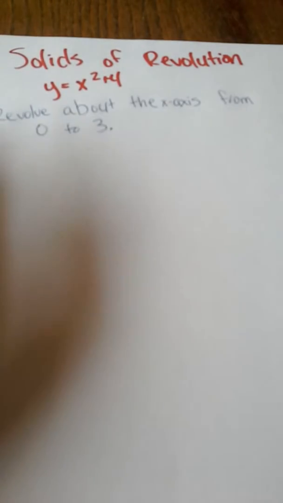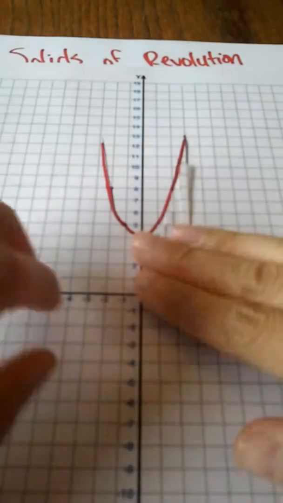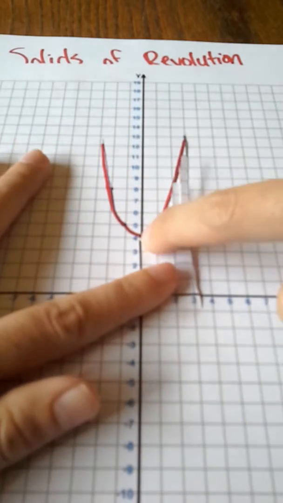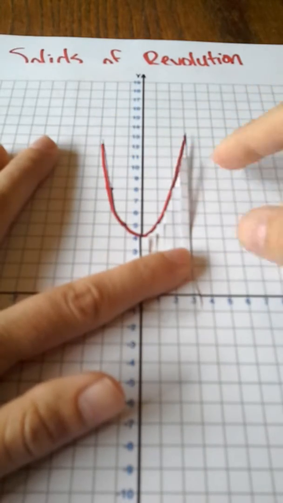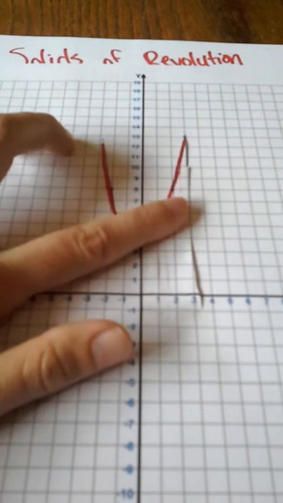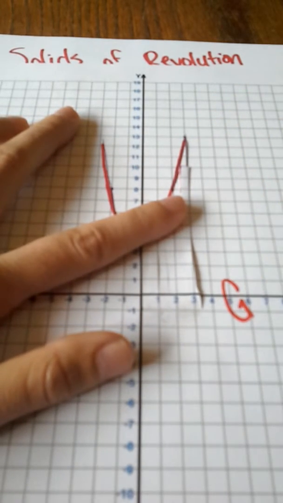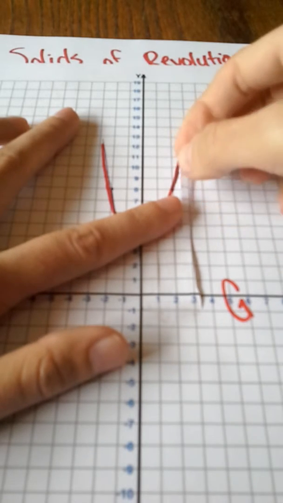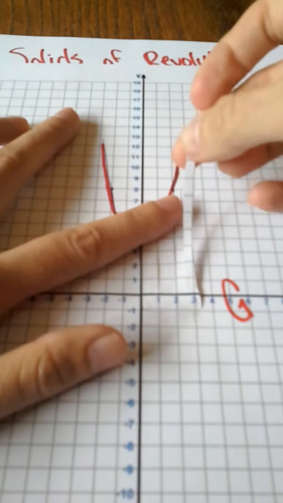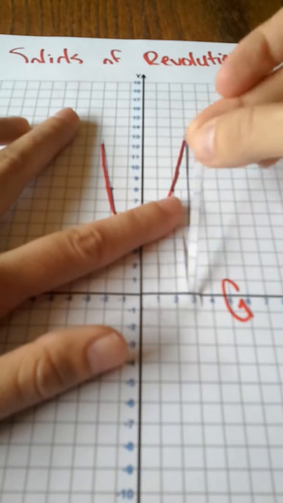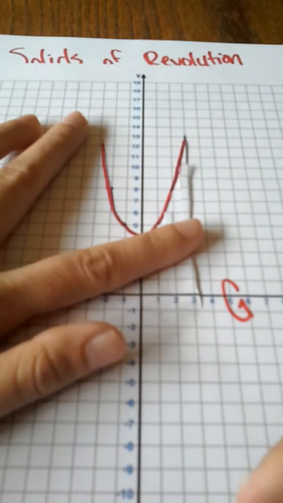When we're talking about revolving a region about the x-axis, it's helpful if you can visualize, and it can be hard to visualize at first. So here's our curve, y equals x squared plus 4. It has a y-intercept of 4, and it's a parabola. When it says revolve, we're going to spin that around the x-axis. We imagine taking a little piece, picking it up, revolving it around the x-axis, and that region would go behind the paper and then come back up.